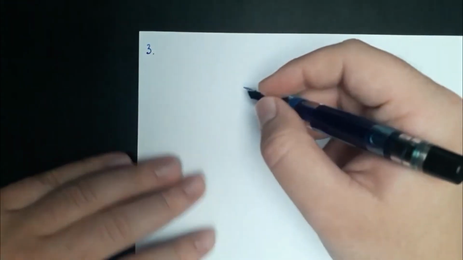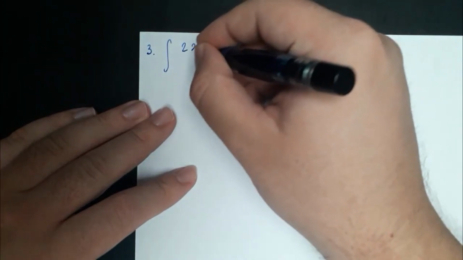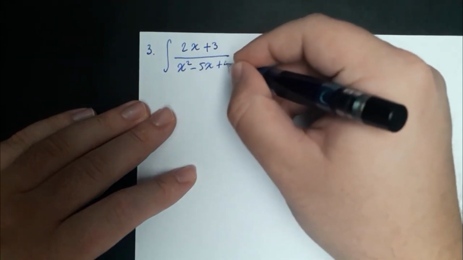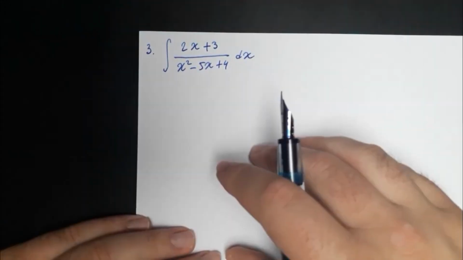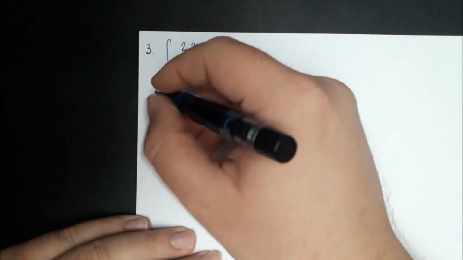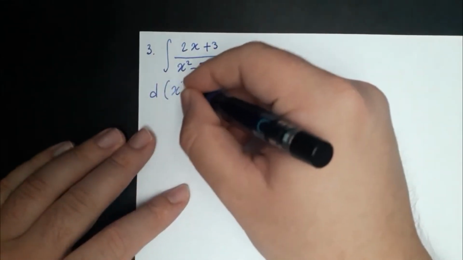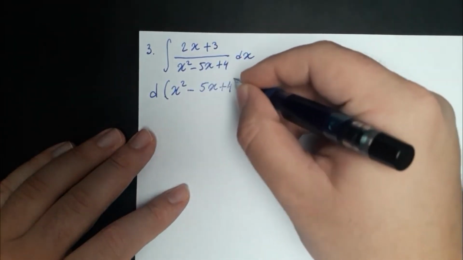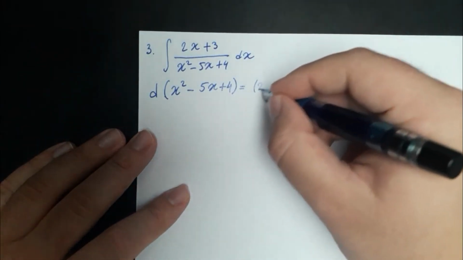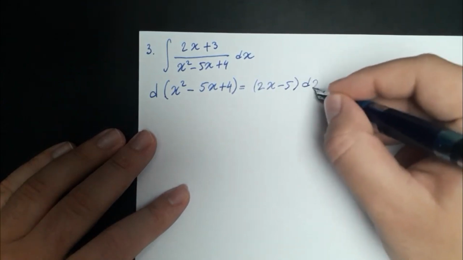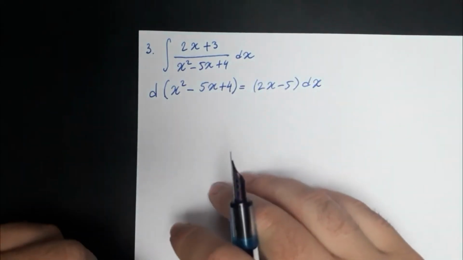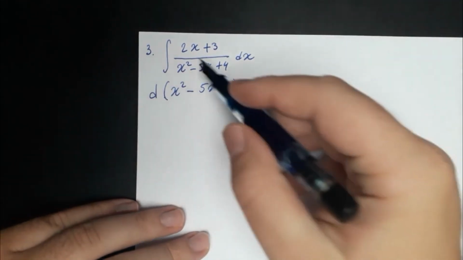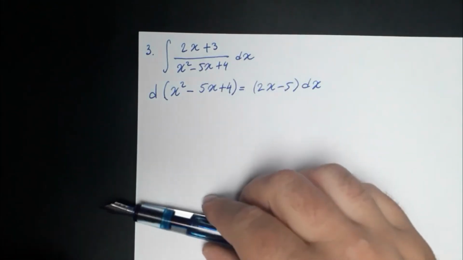Now the third integral which we are going to solve is an integral of 2x plus 3 divided by x squared minus 5x plus 4 dx. Now what we can observe in this integral is that the derivative of the denominator is differential of x squared minus 5x plus 4, which is equal to 2x minus 5 dx. Now what we see is that the u substitution is not going to work in this case because we have 2x plus 3 in our integral.